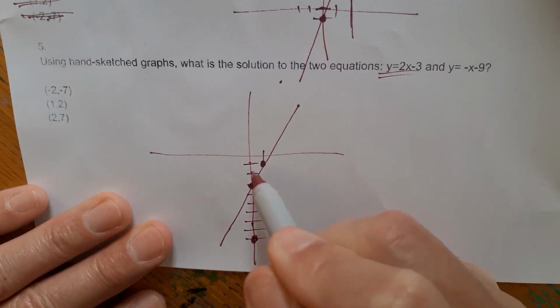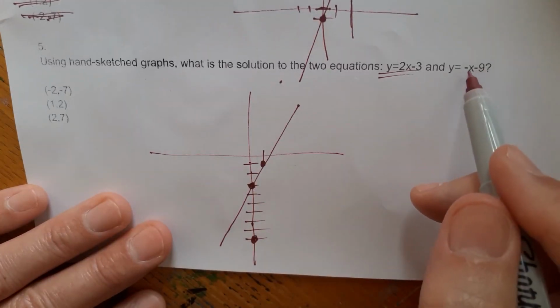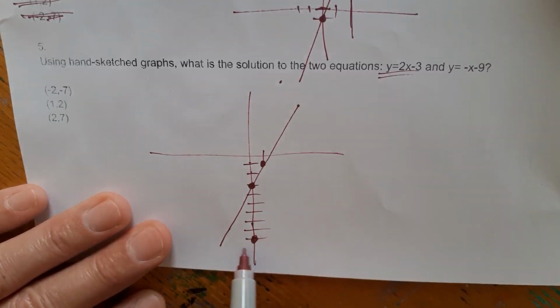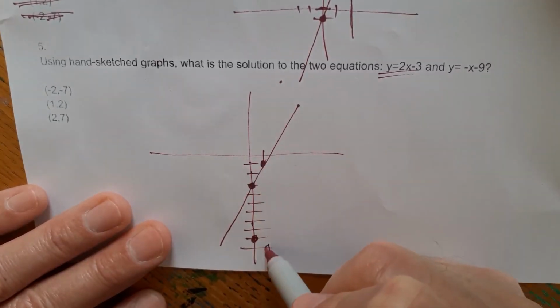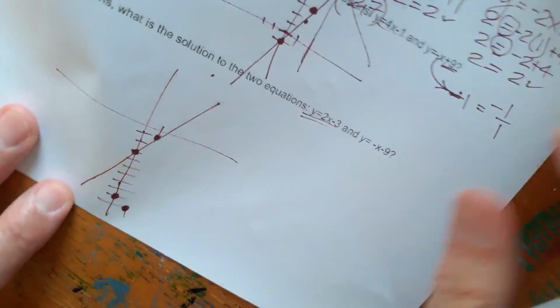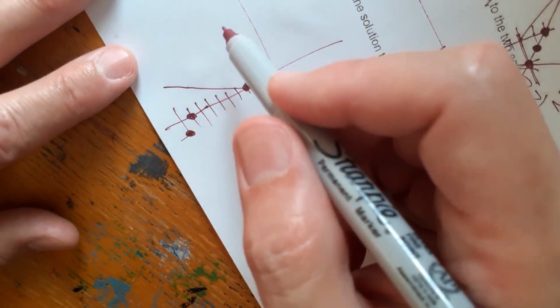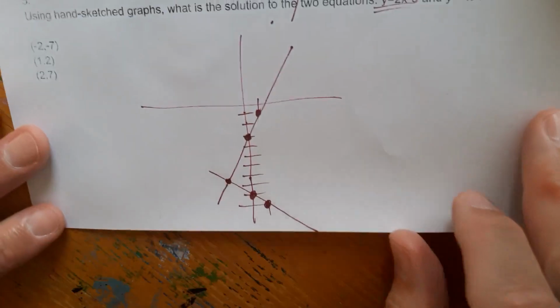Way down here, 1, 2, 3, 4, 5, 6, 7, 8, 9. And then down 1 over 1. So if this is here, this is coming here, down 1 over 1. Okay, so this is going to connect. I need to turn the paper to draw a straighter line, you guys. Something here.